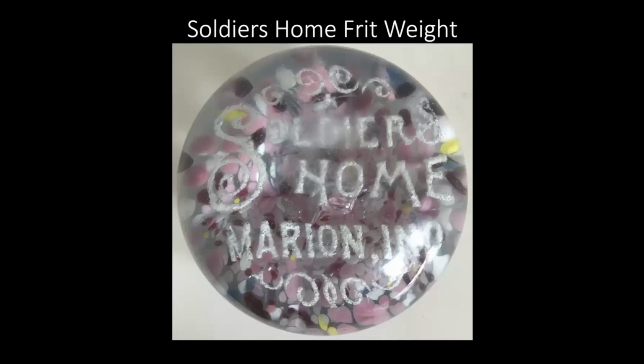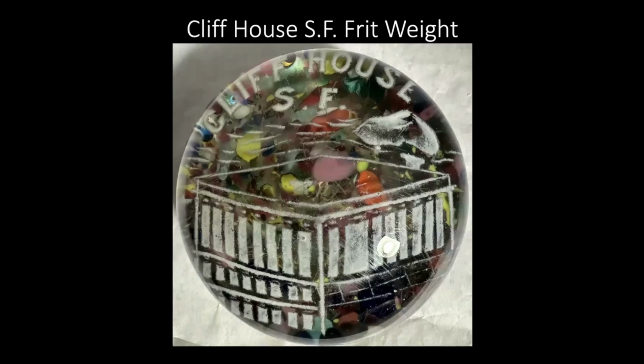There are many fruit weights as souvenirs, but most of them just have the name of the place, like Coney Island or Washington, D.C., or in this old Midwestern one, Soldier's Home in Marion, Indiana. A few of them do have, though, the location depicted. This is for a San Francisco landmark, the Cliff House.